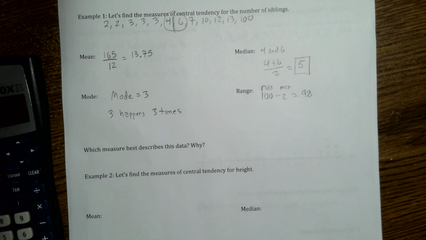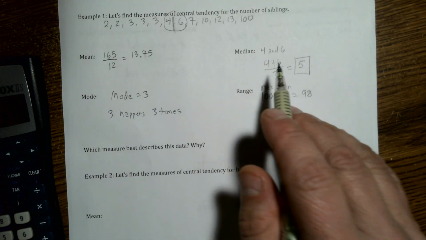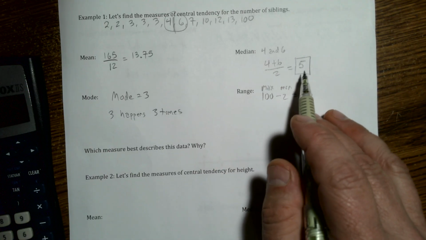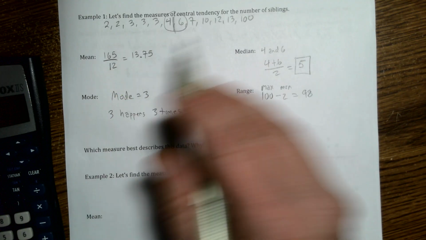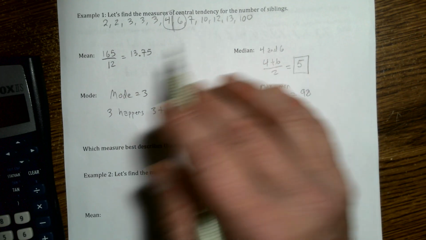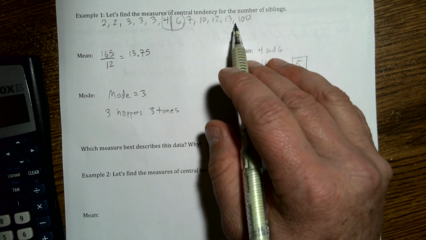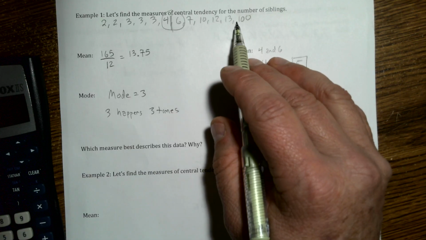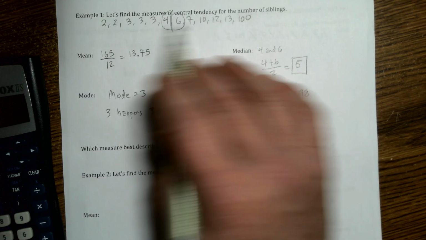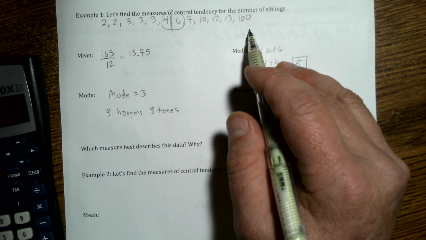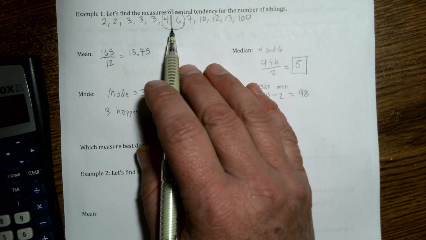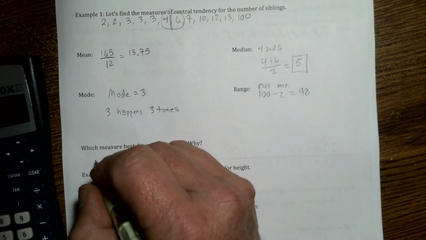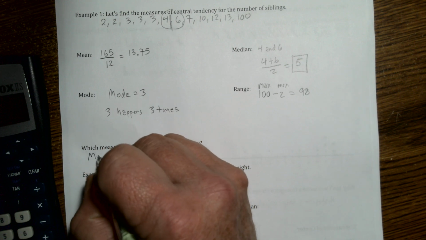Well, in this case, I would say probably the median. The median is probably the best representation. The mean is not a great representation because of this 100. This skews it above all the data, so it has your average number higher than all the data except for 1. So this 100 really is throwing that off. So I think 5 is a much better representation. So I would say the median.